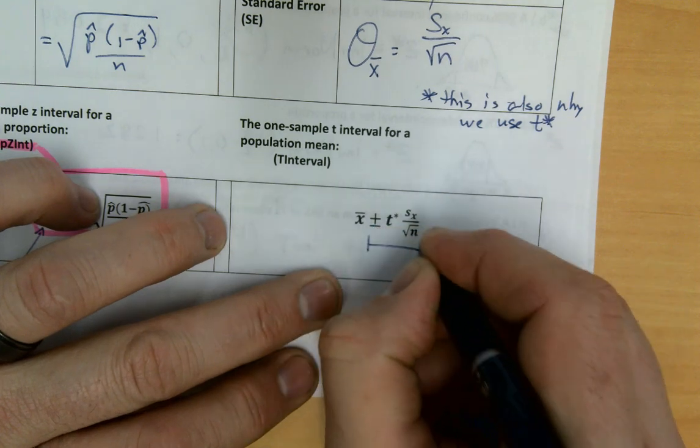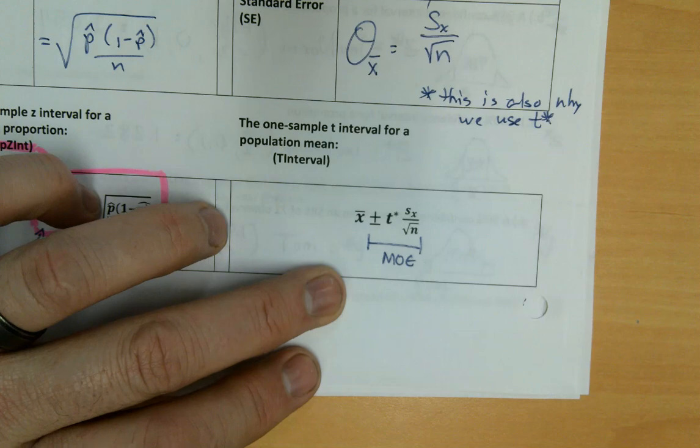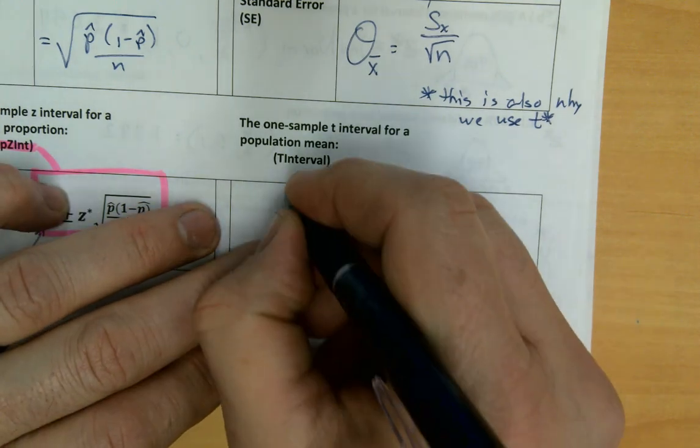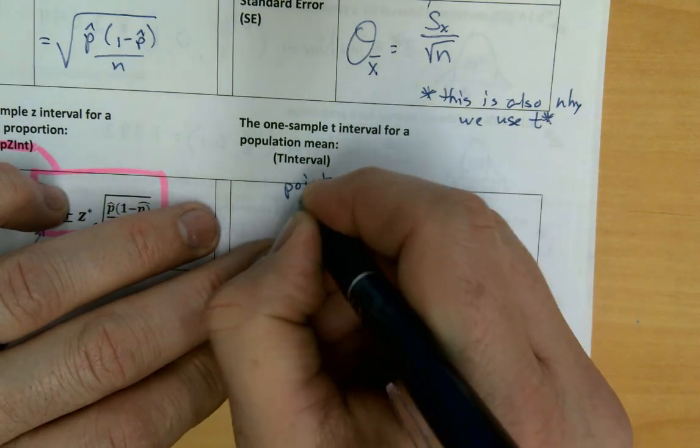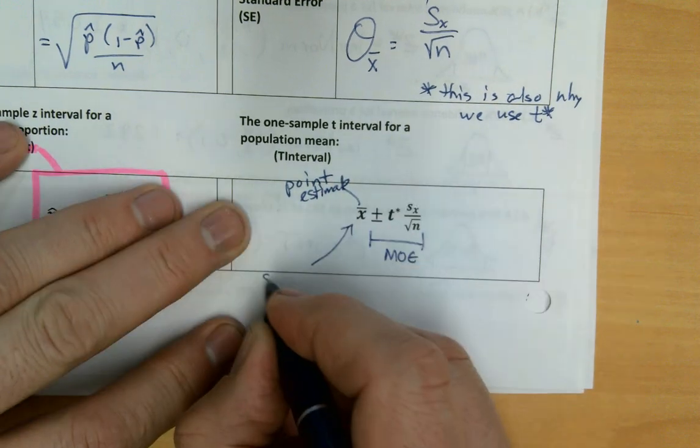So, quickly remember, this right here is called my margin of error. This thing is called my point estimate. Or we also call it our sample mean.